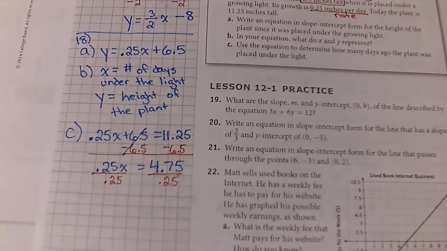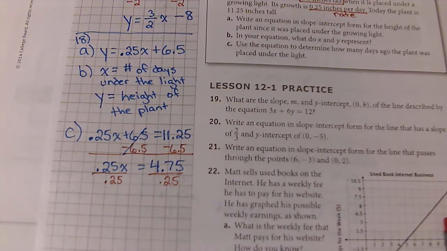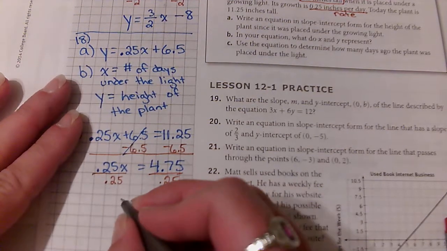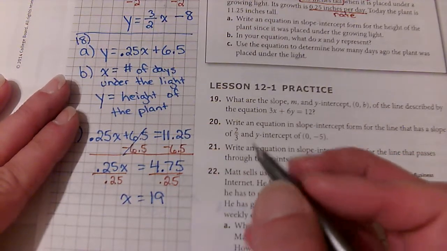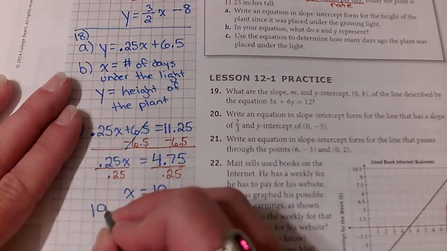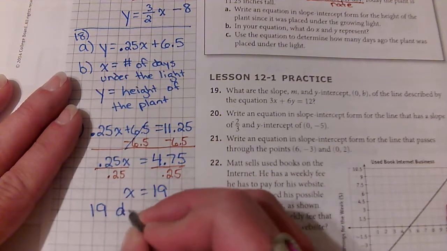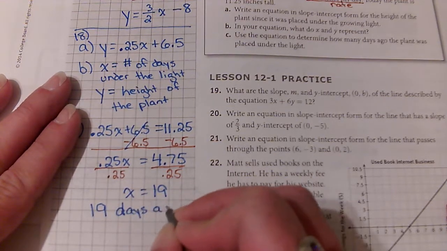Divided by 0.25, x equals 19. So that means it was placed in the light 19 days ago.